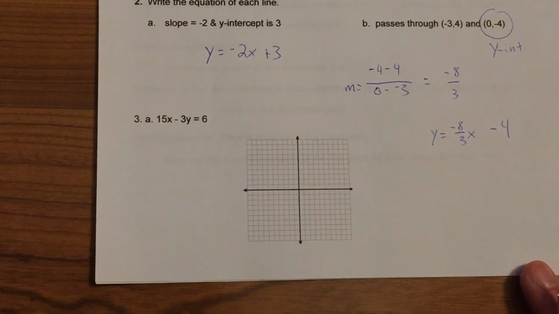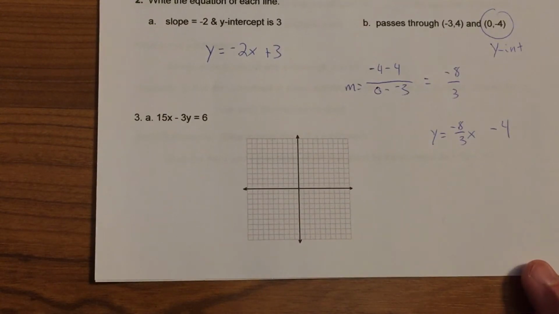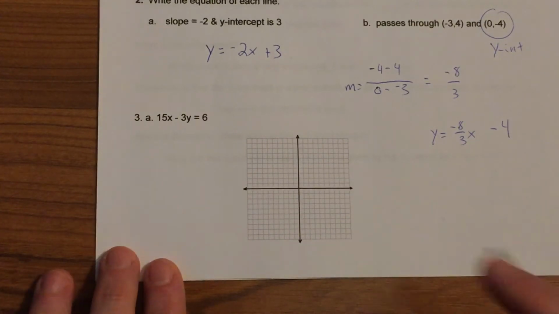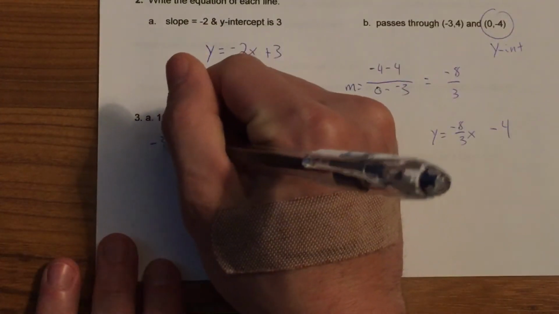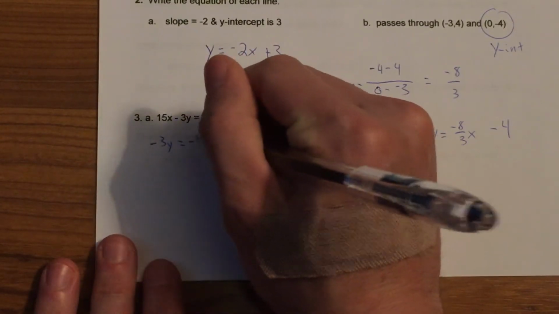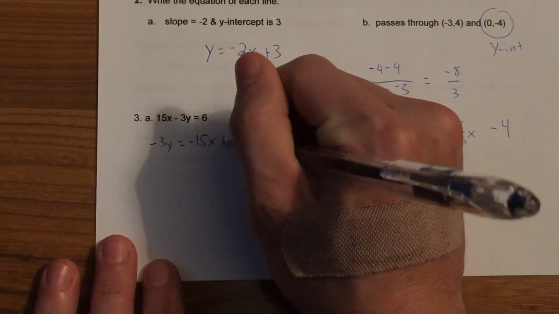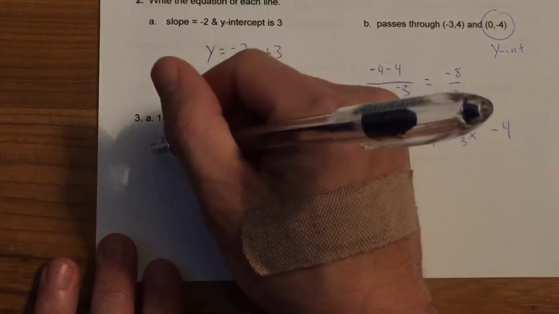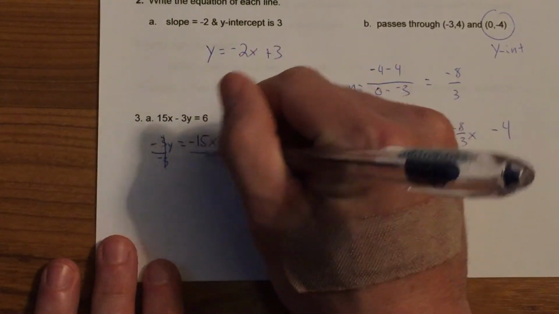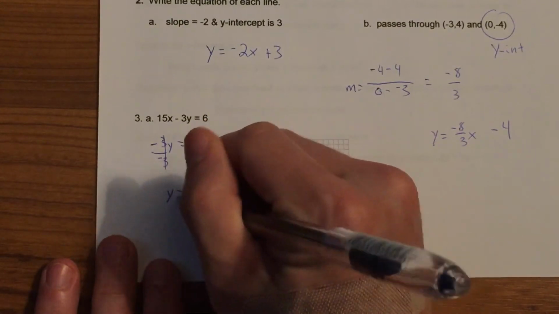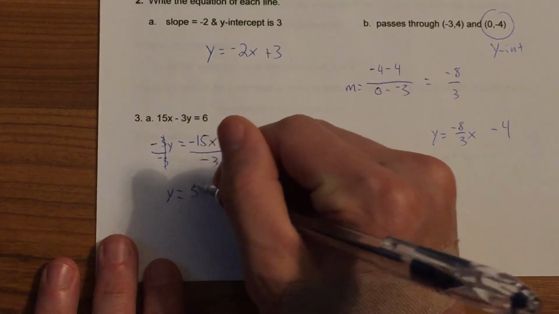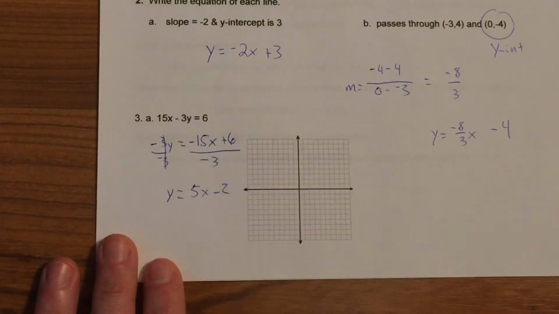Lastly, we have an equation that we can rewrite and then we'll actually graph it. So we have 15x - 3y = 6. Again, when we're solving to get this in slope-intercept form, our ultimate goal is to get the y variable isolated by itself. The first thing I did, and I didn't write it out, was subtract 15x from each side of the equation. Next, we're going to divide by -3. When we divide by -3, make sure everything on the right-hand side gets divided by -3. We get y = 5x - 2.